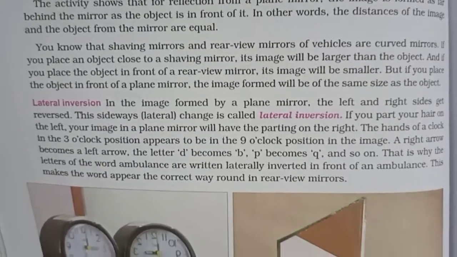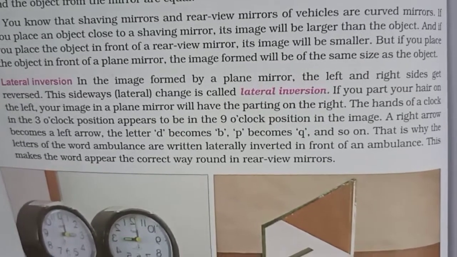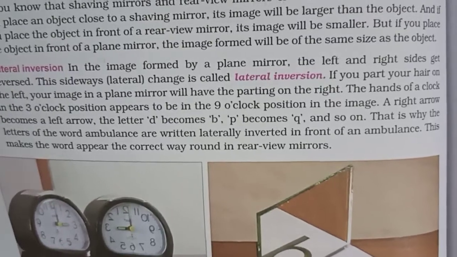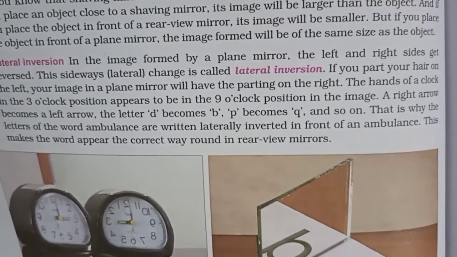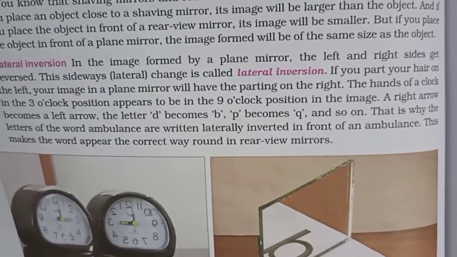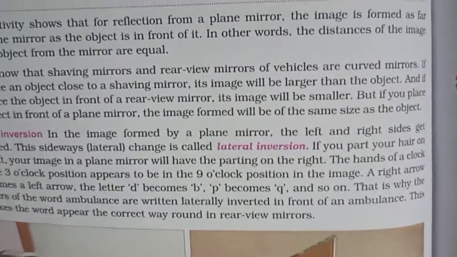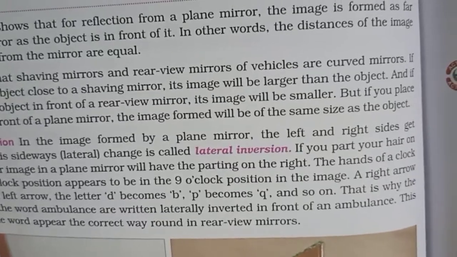So this property is known as lateral inversion. That means the left and the right side get reversed. The sideways, the lateral change takes place, and this is known as lateral inversion.